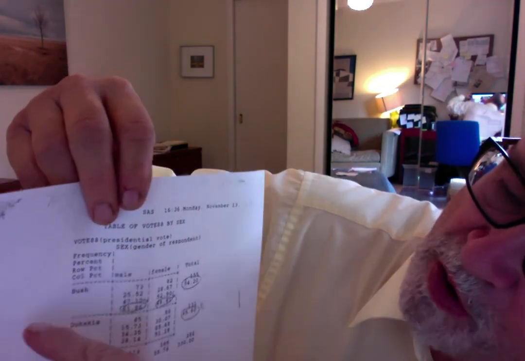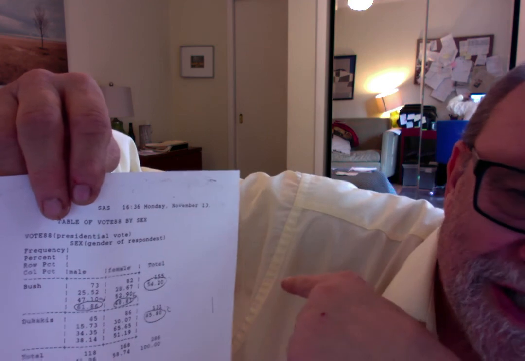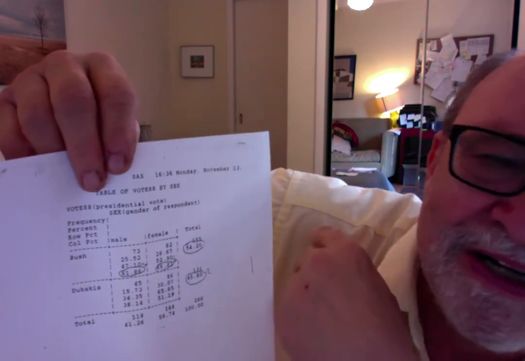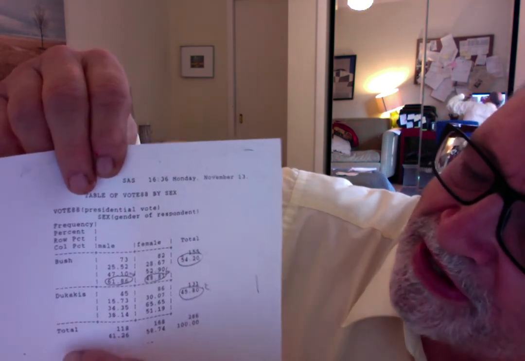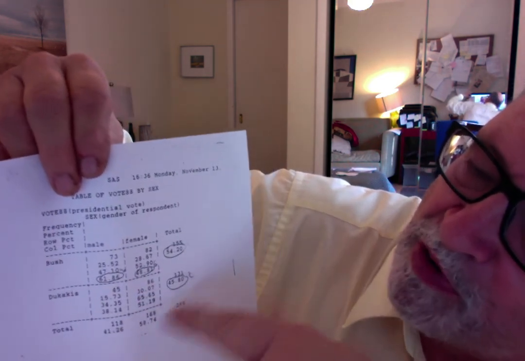And then over here is vote. This is Bush and this is Dukakis on our contingency table here. Now, a thing to note about the contingency table, and important things are out here. They're called the marginals. They sum up rows and columns.